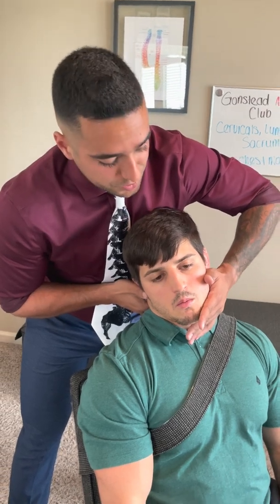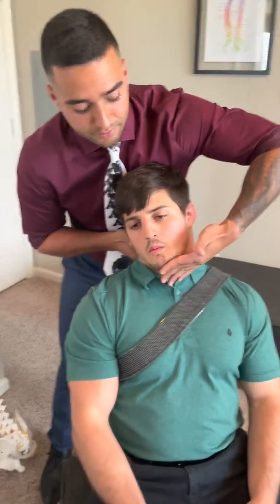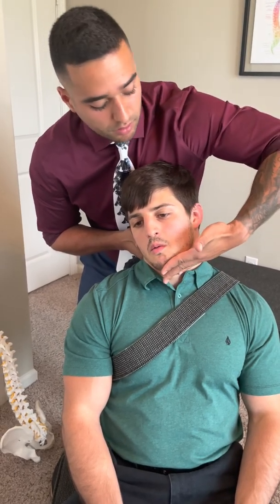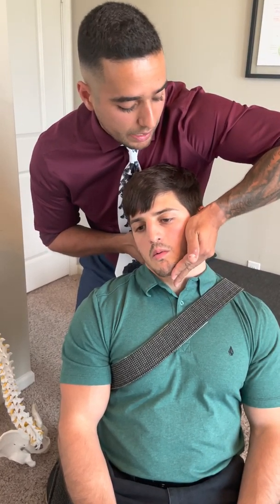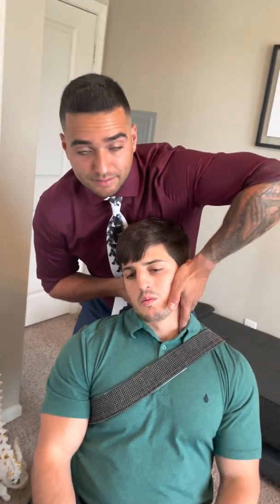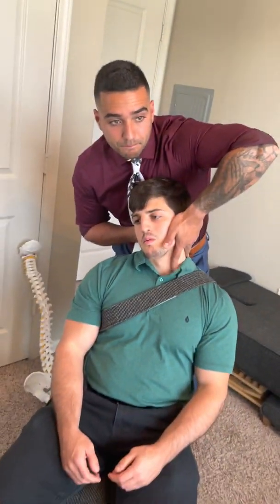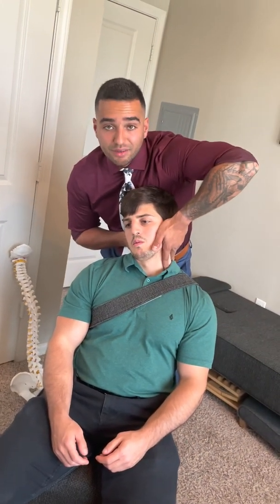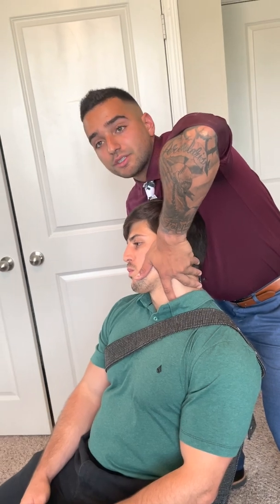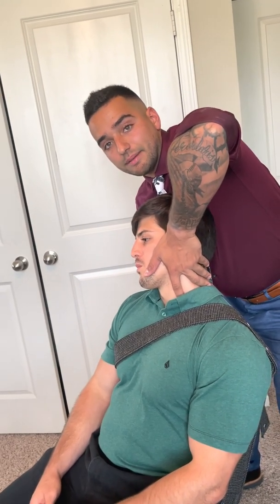Now my stabilization hand, I'm going to lift the thenar up, not just twist. I'm lifting the thenar up, placing it right under that, right near that jaw, and then I'm bringing my fingers back. And you can see my pointer finger is going down the SCM, then my third, fourth, and fifth fingers are coming around the SCM.